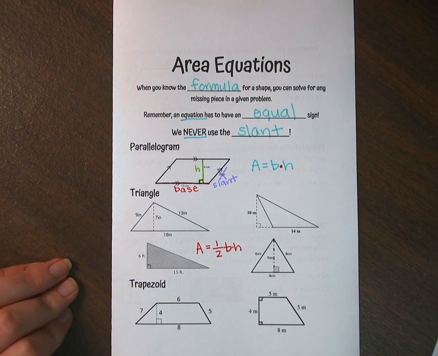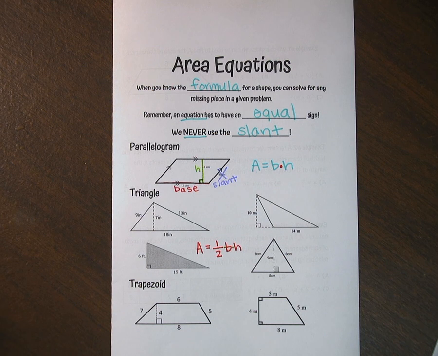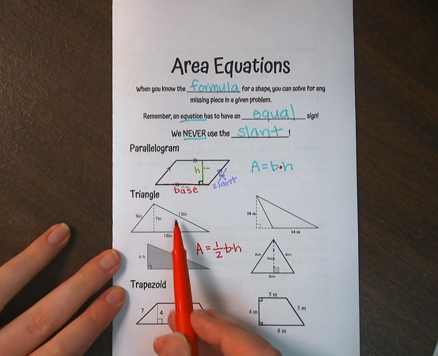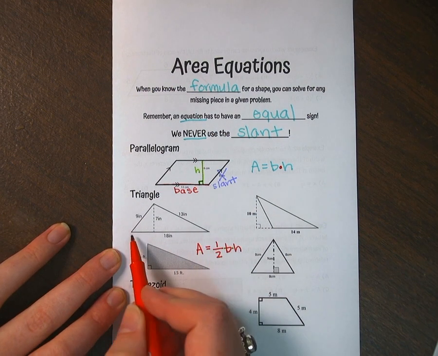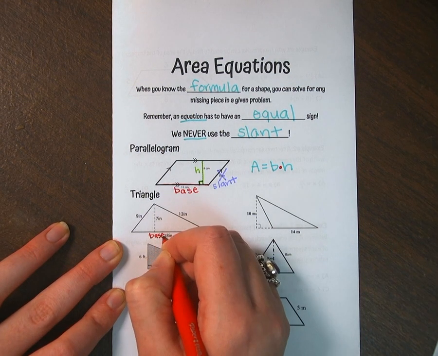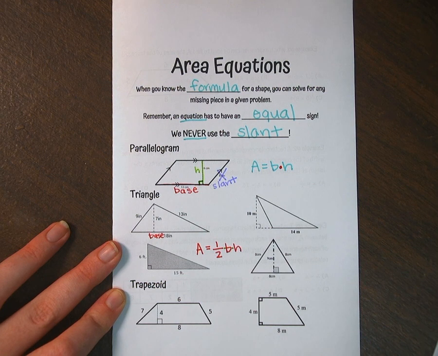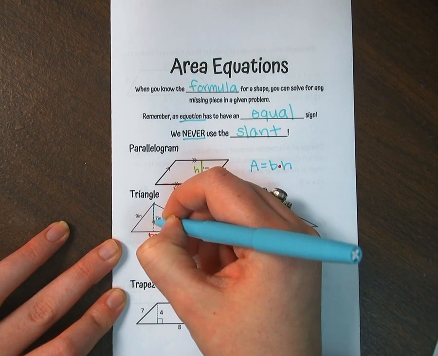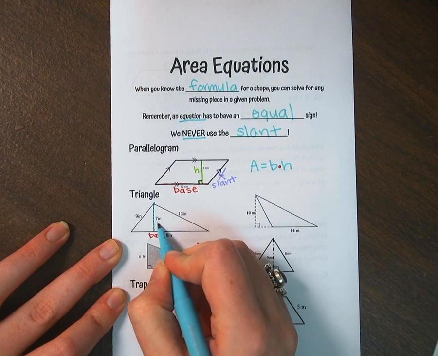So again, we need a base and a height. So let's go through and label our bases and our heights. So in this one, my base is on the bottom. It's going to be that 18, so base. Okay. And my height in this one, we do have that dotted line that we were talking about, would be 7. That is my height.